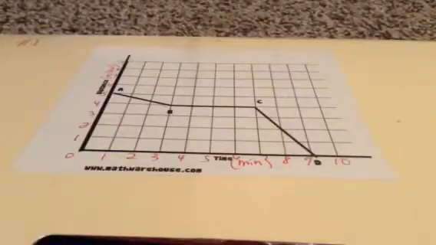All right, so I'm going to be going over the stories you guys wrote and also talking about what the graphs should have looked like if the stories were accurate. All right, so graph number 1.